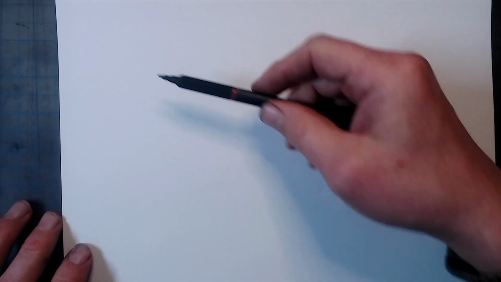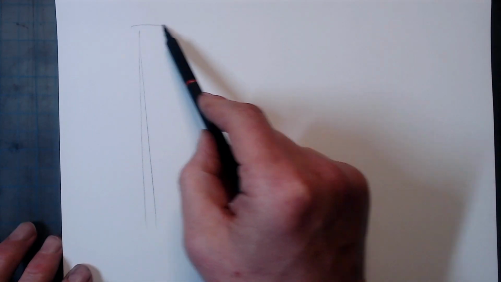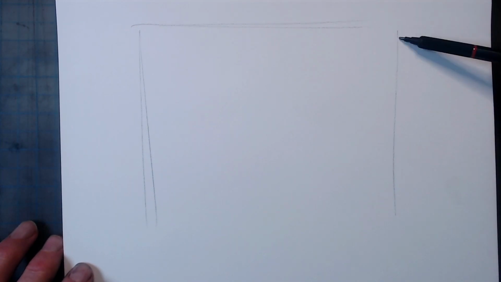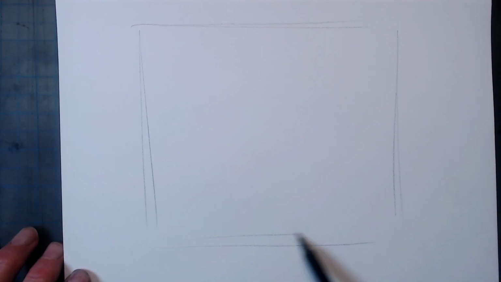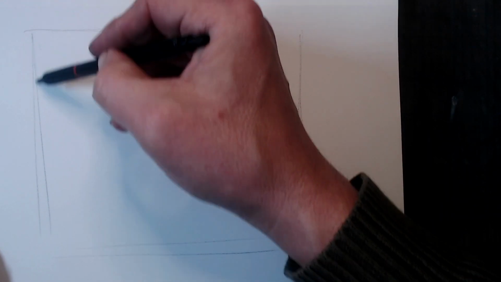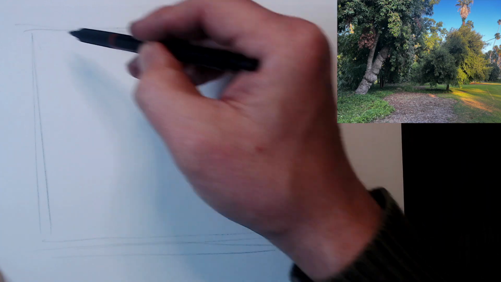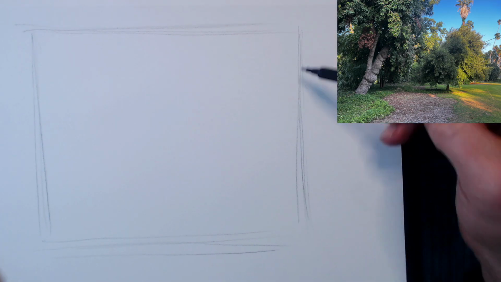So let me get out my pencil. Let's do a little bit of sketching before I ink this and show you what I'm talking about. Okay, so to shrink this down, I'm going to work a little bit smaller. Let's move this over. This way my reference image is going to be on this side. And I'm going to try as much as possible not to move the sketch over so that I don't obscure it with the reference image.